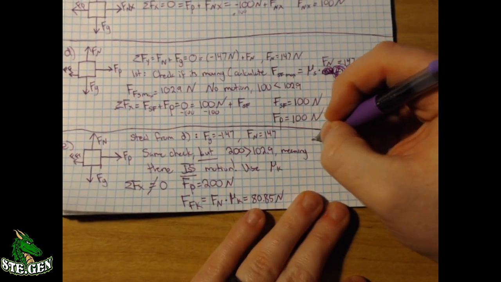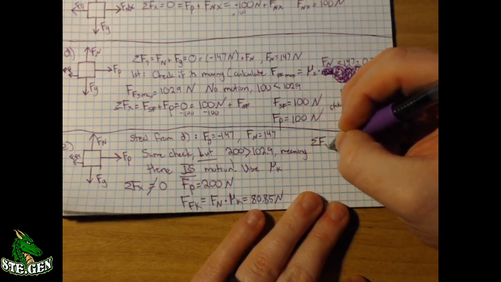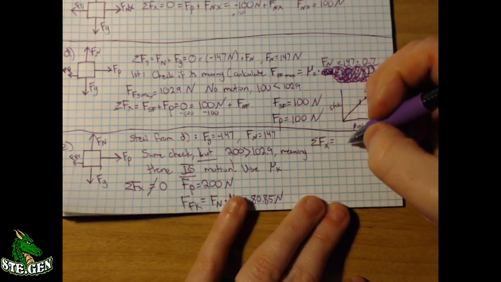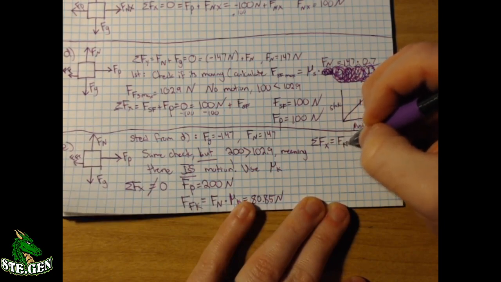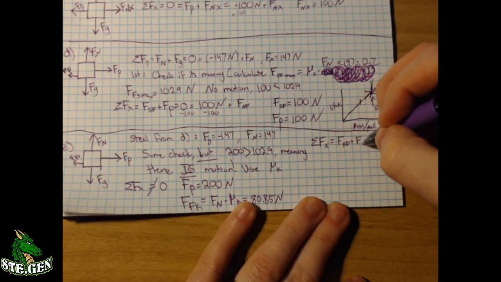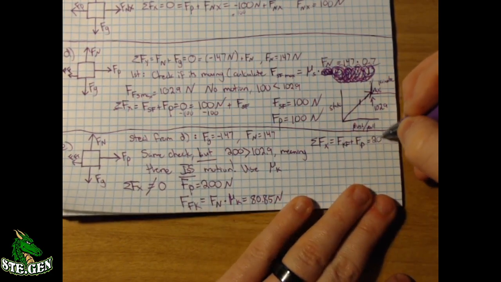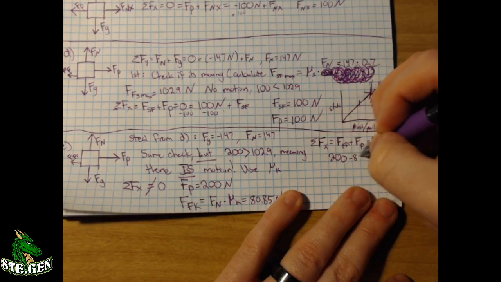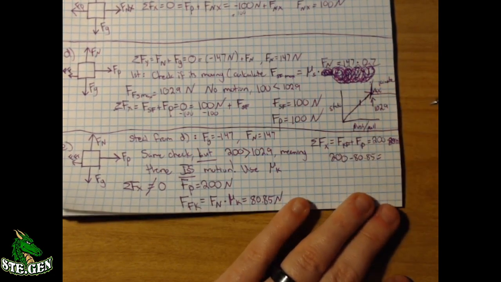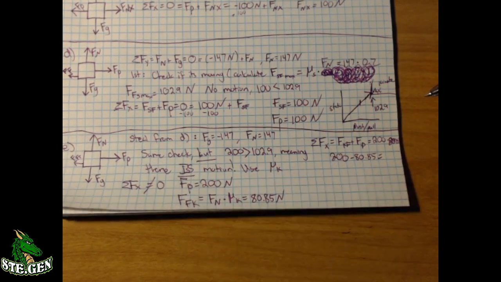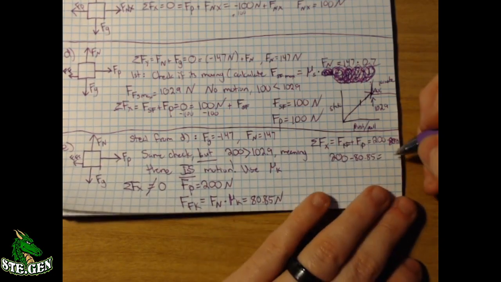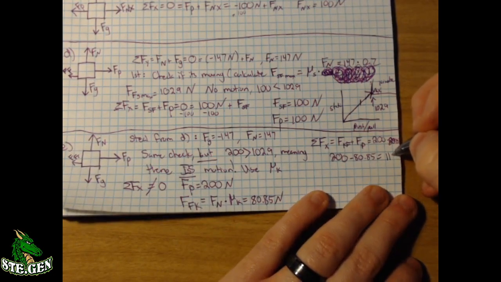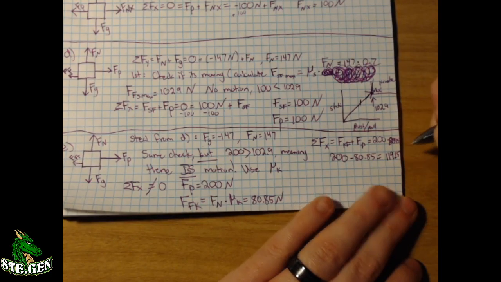So what we're going to do now is say the sum of the forces in the x direction is equal to FKF plus FP. That means it's going to be equal to 200 minus 80.85. I'll rewrite it down here. 200 minus 80.85, which will be equal to 119.15.